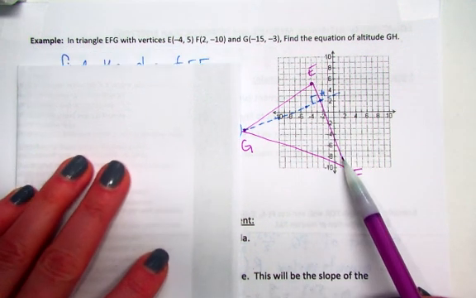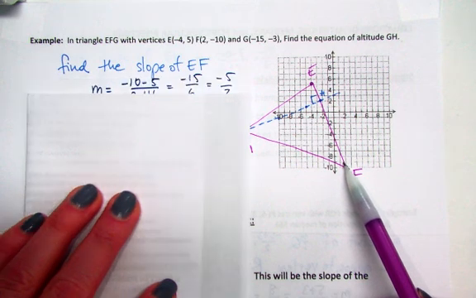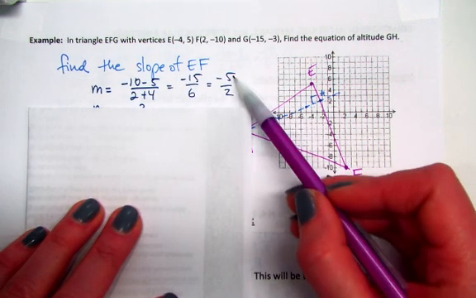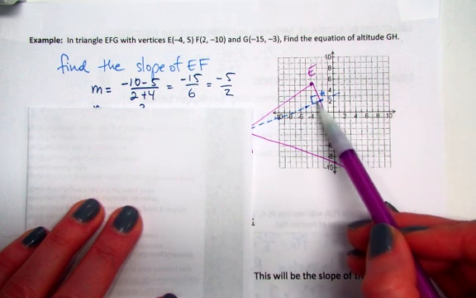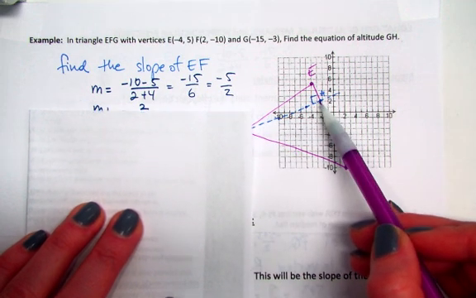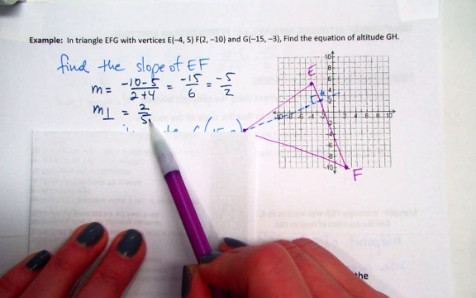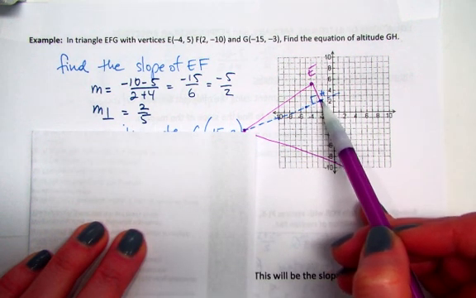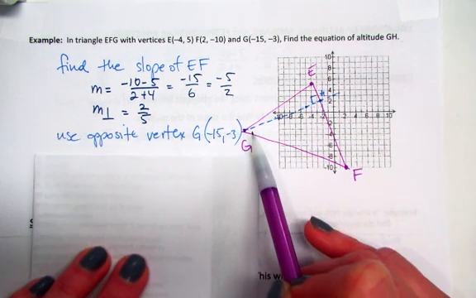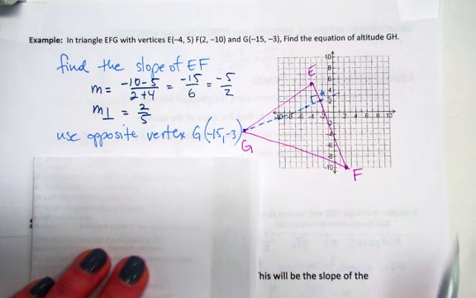If you did it correctly, you should have gotten -5 over 2. Now what we need, because it's perpendicular, we need the opposite reciprocal slope. So it's going to be 2 over 5. We use the slope of 2 over 5 and the opposite vertex, which is -15, -3. If I substitute in for this equation, it's y plus 3, the perpendicular slope, x plus 15.